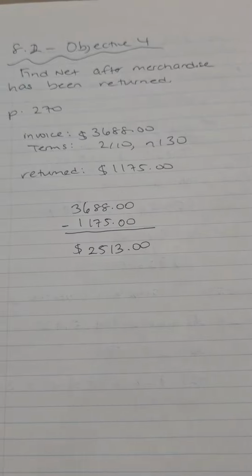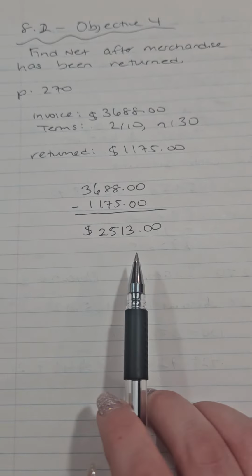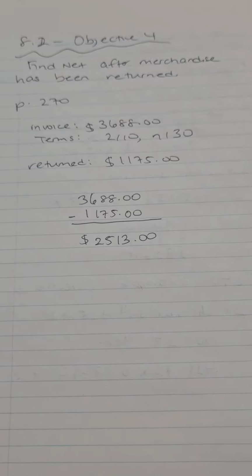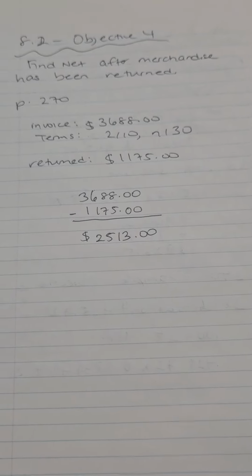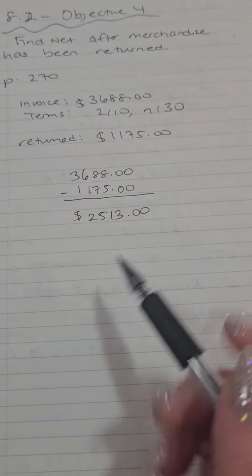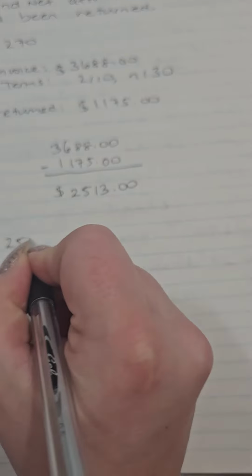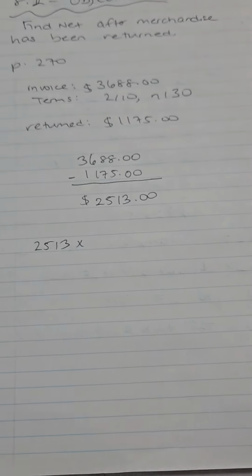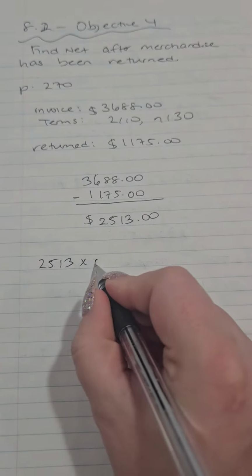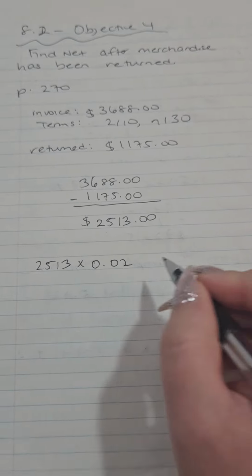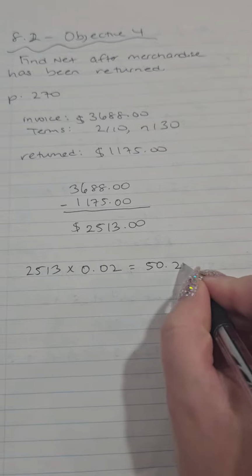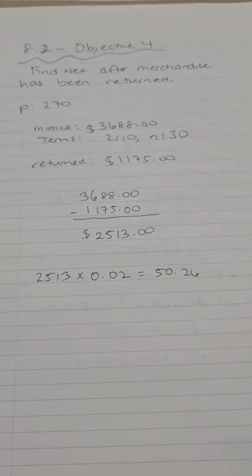Okay, now it's basically like what we've been doing so far. We know if they pay this within 10 days, and I'm assuming that they do pay it within the 10 days, then to calculate the cash discount, we use this new value, $2,513, and they're going to get a 2% discount. So we multiply by 2%, but we're not going to use 2, we're going to use 0.02. So they're going to get $50.26 off their invoice amount.